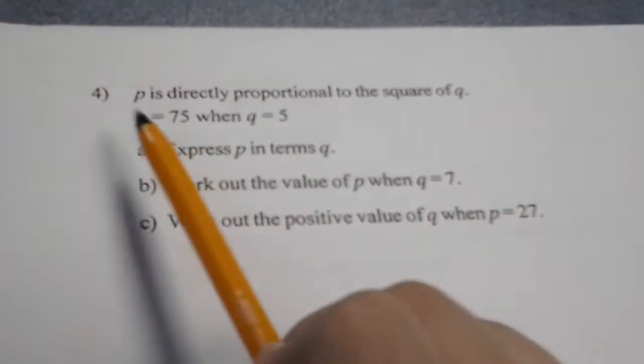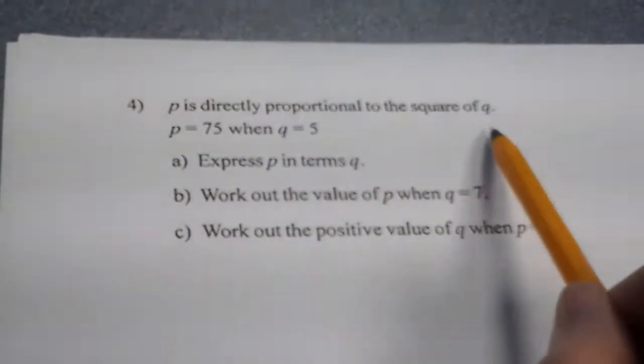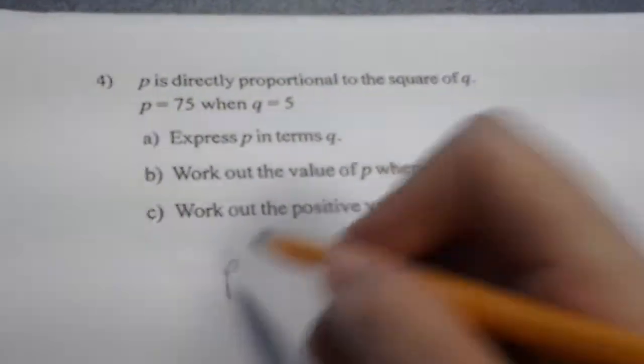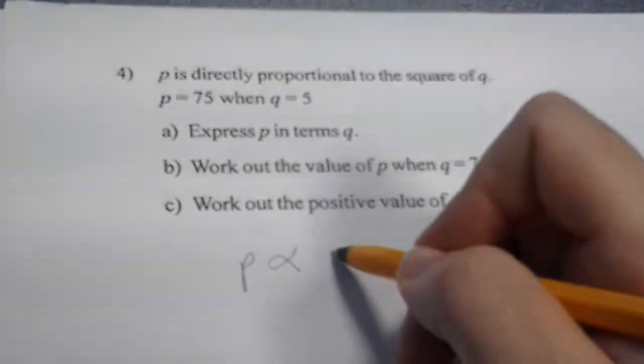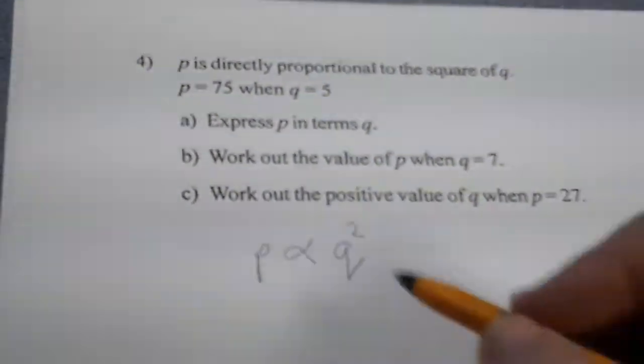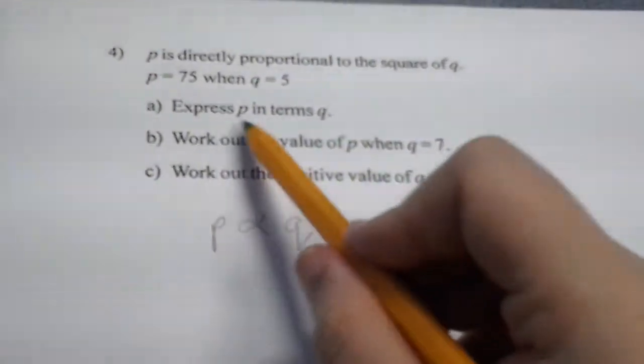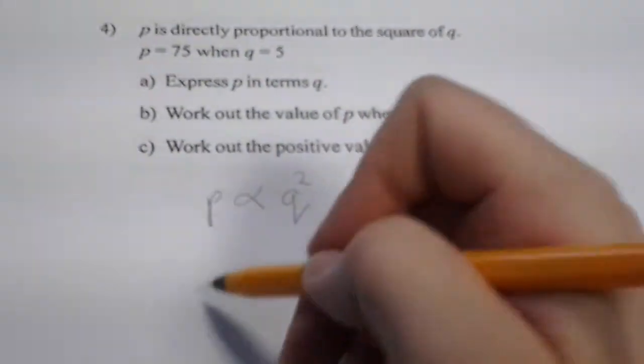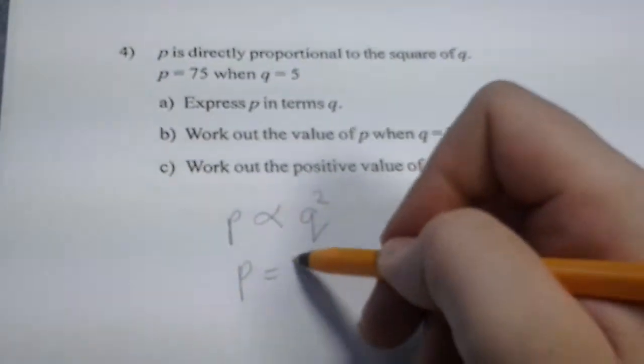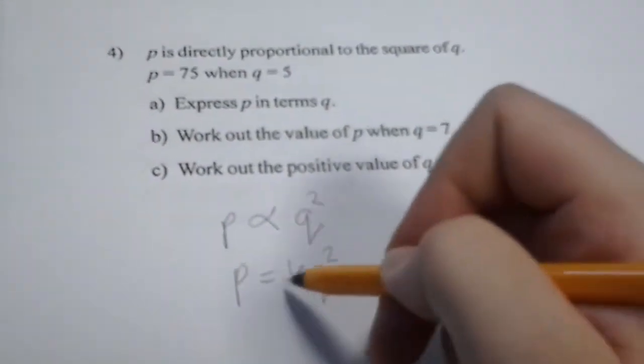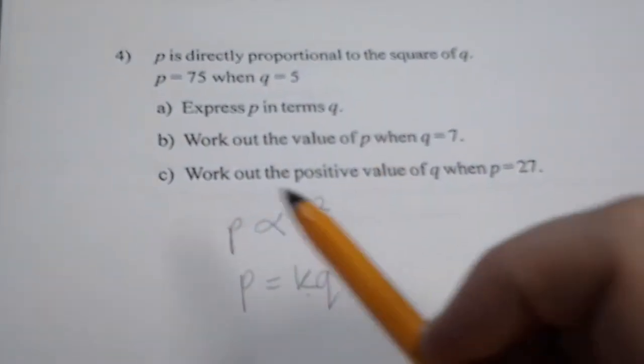Number 4 says p is directly proportional to the square of q. So p is proportional to q squared. If we're going to express p in terms of q, we're going to do the usual method. So p equals k q squared. It's direct proportion, so it's not got over on it.